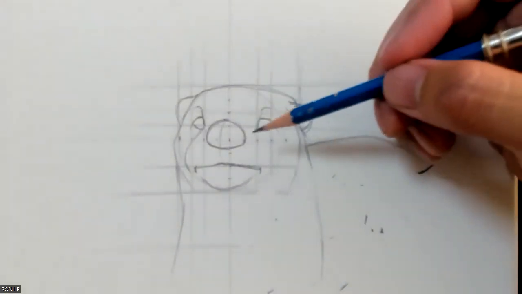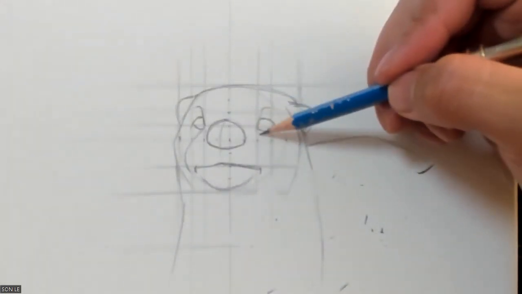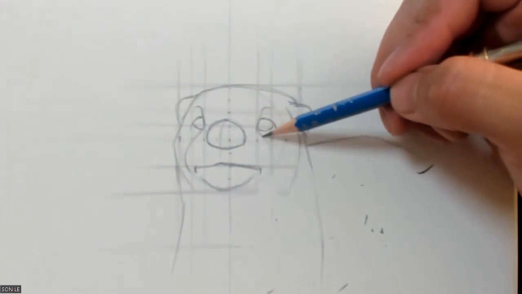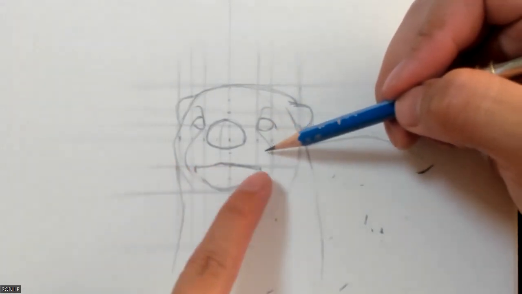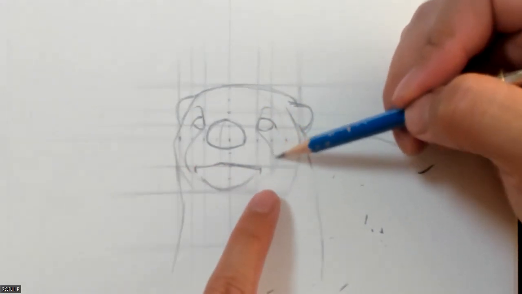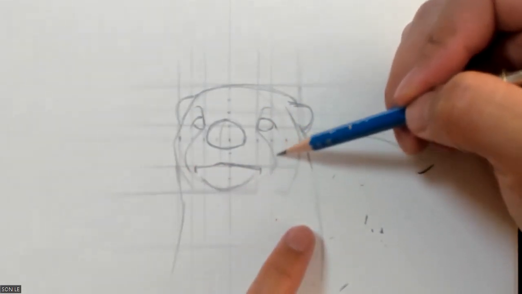Oh, so sorry, I forgot. From the left corner of the eye, we draw a wavy line. You can see that it will pass 1, 2, 3, 4, 5, 6, the sixth vertical line. So that's how we determine the right side of the mouth. Sorry about that.